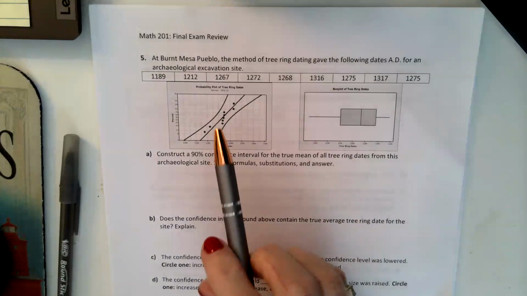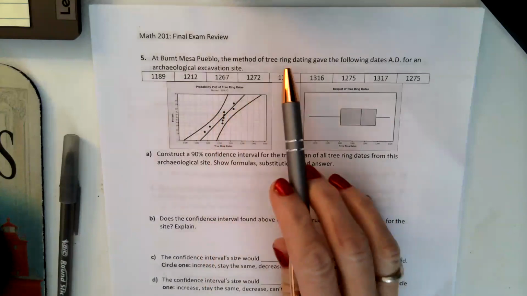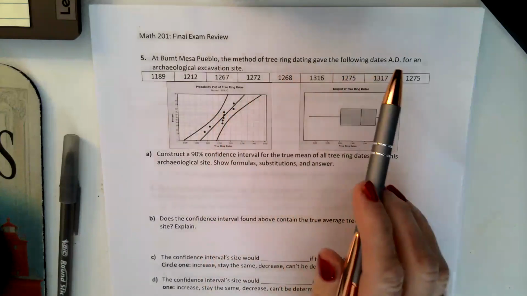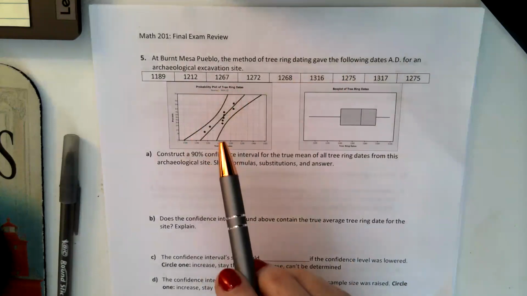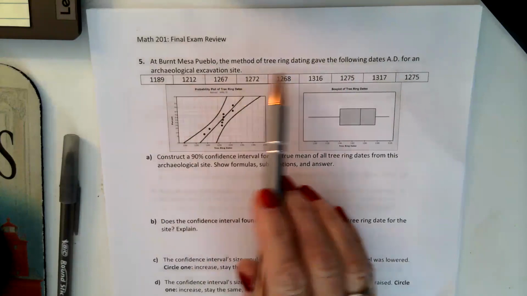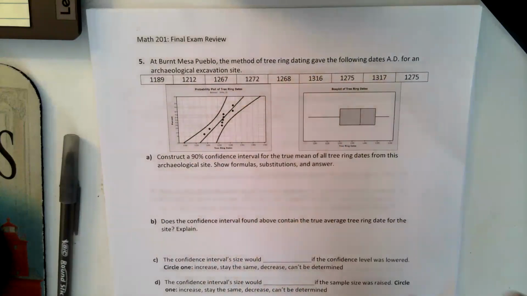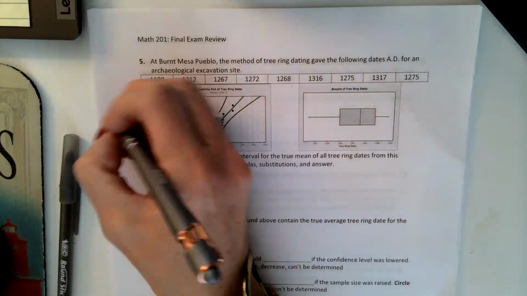It says, at Burnt Mesa Pueblo, the method of tree ring dating gave the following dates AD for an archaeological excavation site. So we have 1, 2, 3, 4, 5, 6, 7, 8, 9 pieces of data in our sample.